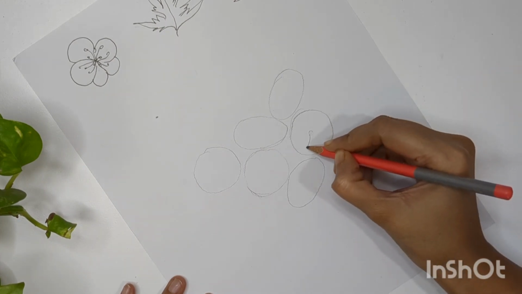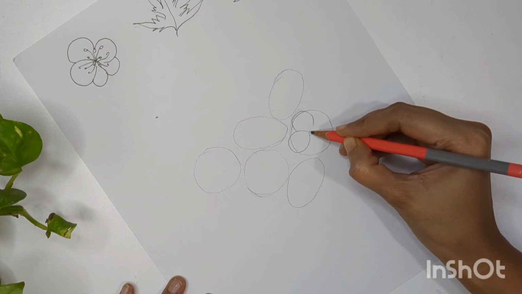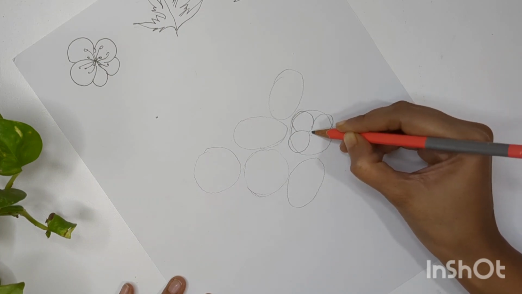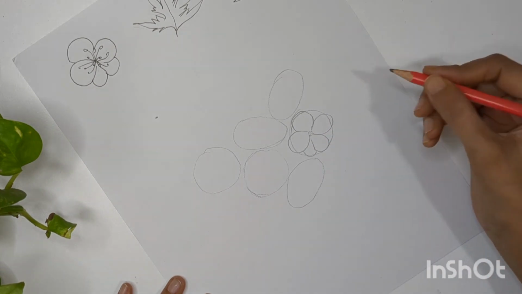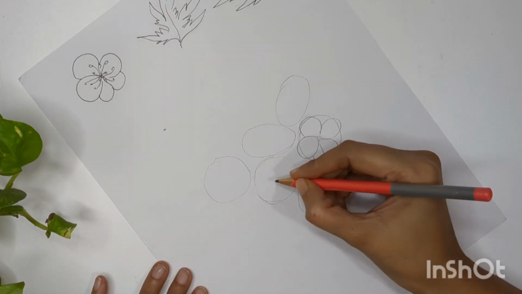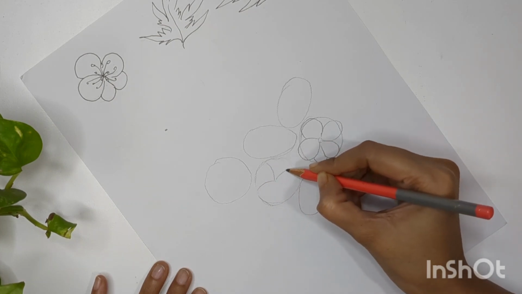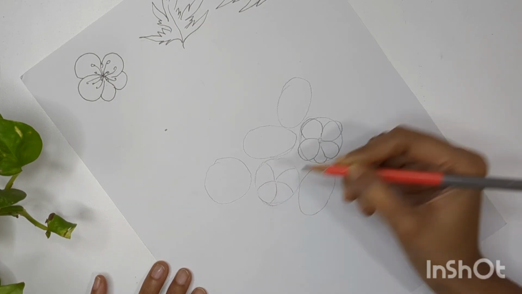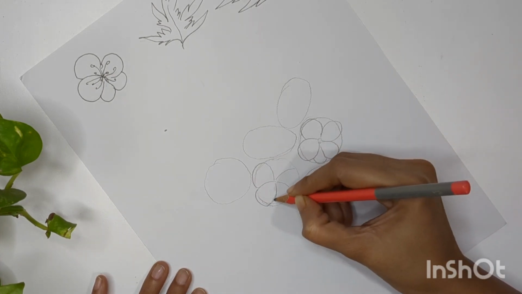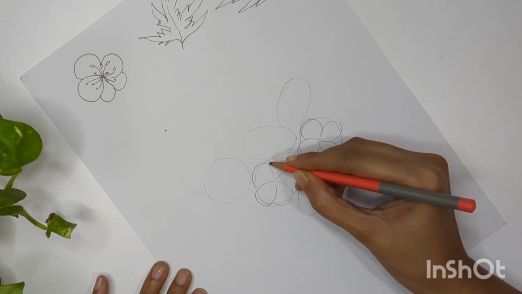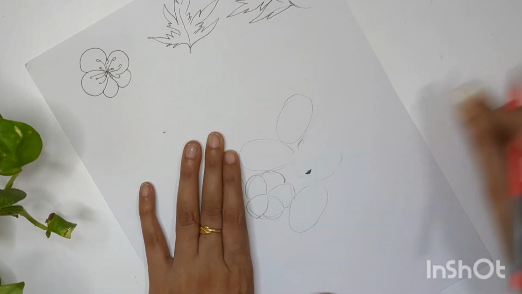Now this is the imaginary center part of the flower, and create petals in a round shape. Now if you are going to create petals like this, like 4 petals and one at the back end, it does not look good. You can do one more thing like this: create 5 lines like this and just attach all those lines together to create petals. This is a safer option, but you can do whatever you like to. Let me correct this one.